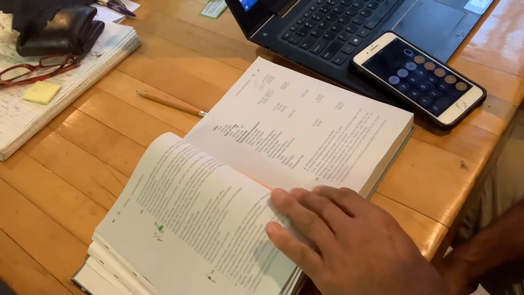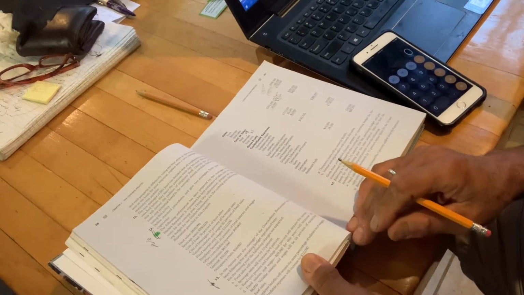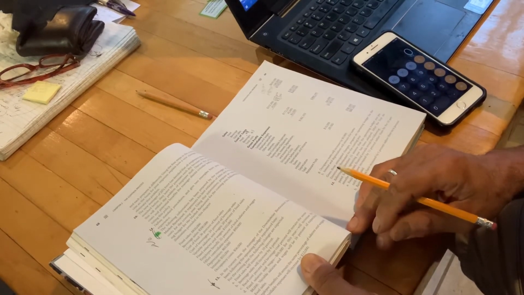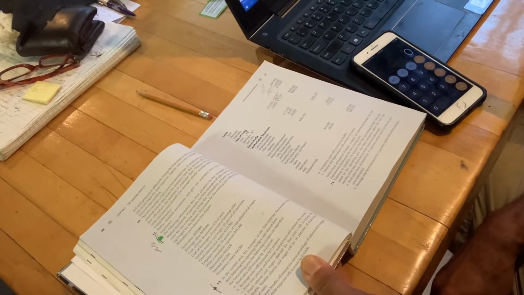So, where did we leave off? We finished 13C, where it said food cost percent and beverage cost percent will remain the same. So now we're on D.